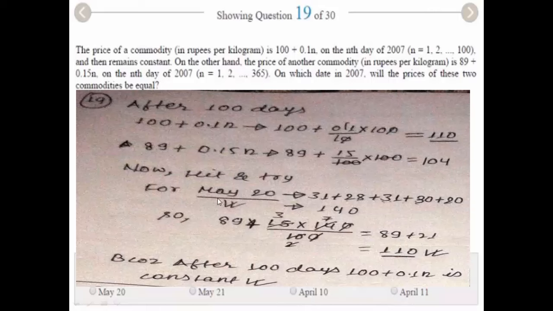Let us check for May 20. Up to May 20 we have 31 days in January, 28 in February, 31 in March, 30 in April and 20 in May. So the total number of days up to May 20 is 140.